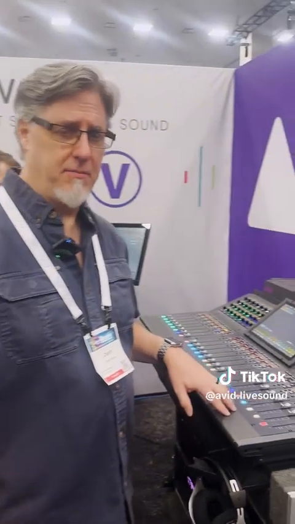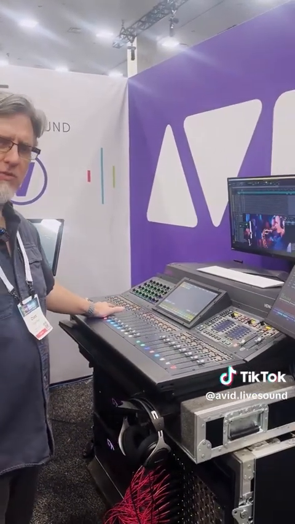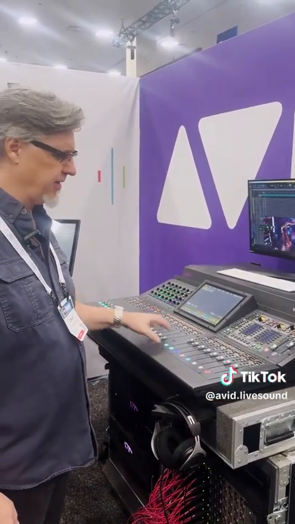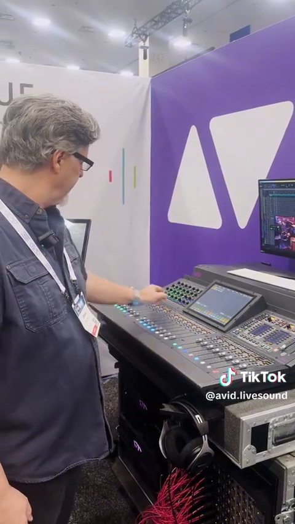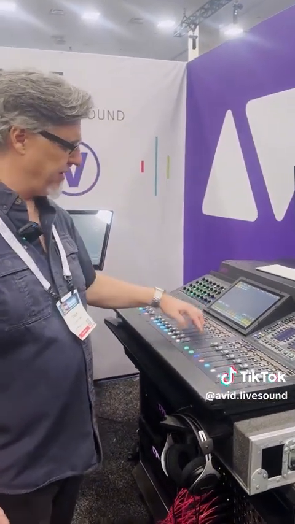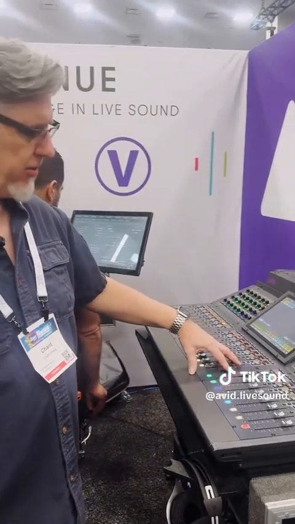To show you some of the new features in Venue 8 software. One of the features we've added is VCA metering. So you can see over here I have a bunch of input channels. These input channels are assigned to these VCAs. And what we've done is we've allowed you to see some input happening at the meter on the VCA.